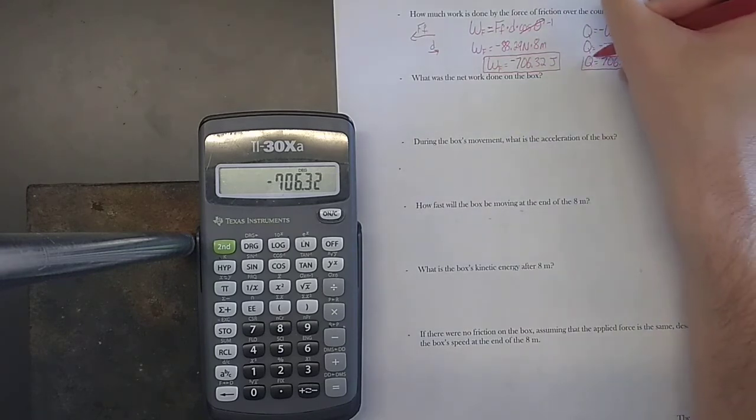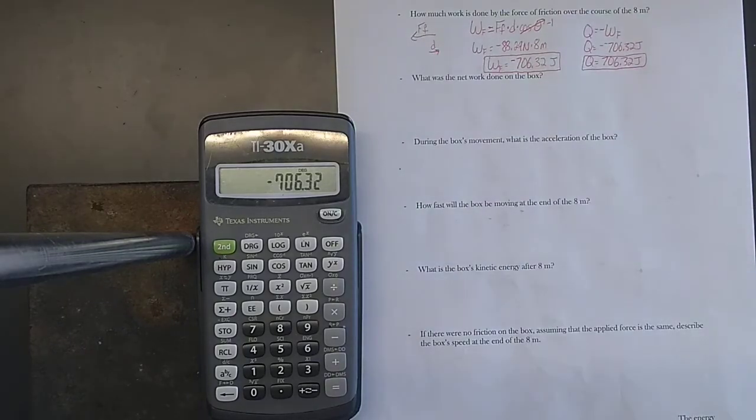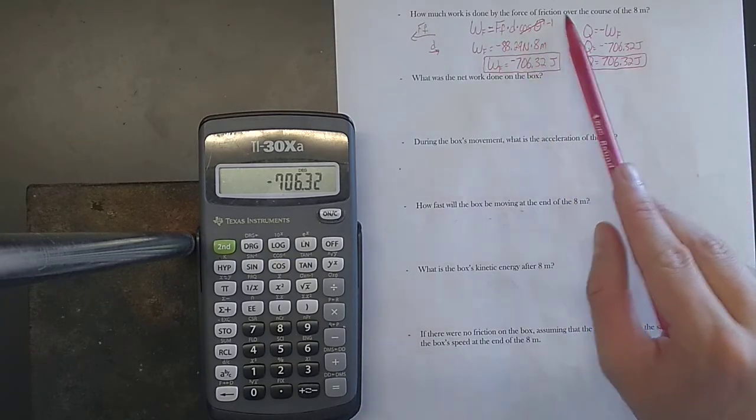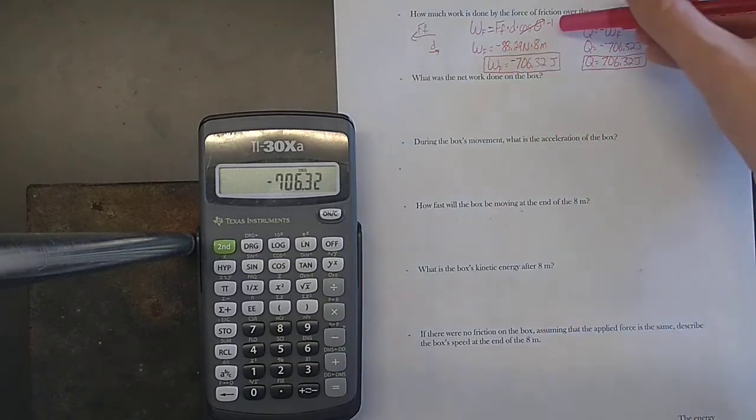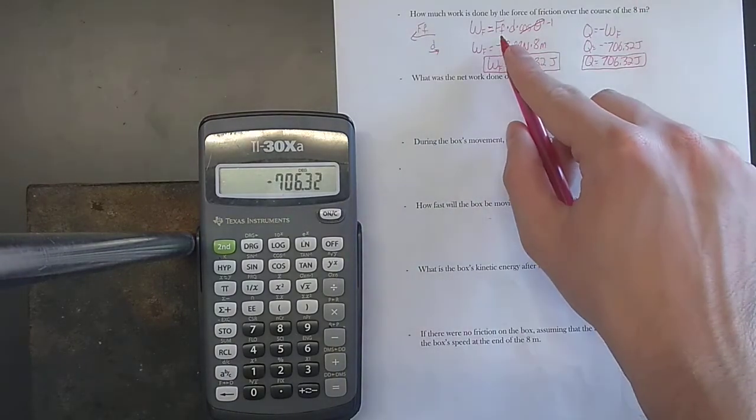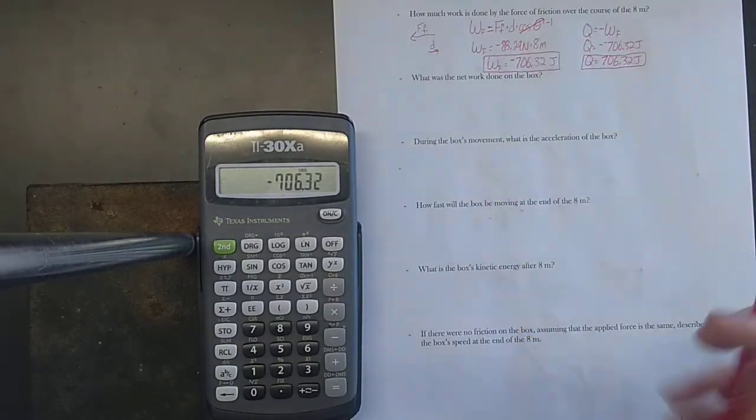Now, you might be wondering, wait a sec, we just derived that big whole equation for Q and for WF. Why didn't we use those? Well, if you think about it, we kind of did. We just didn't write down all the steps. We kind of did it in 2 different steps. During the last part, we figured out what the force of friction was. Then we simply figured out the work done by friction and Q.